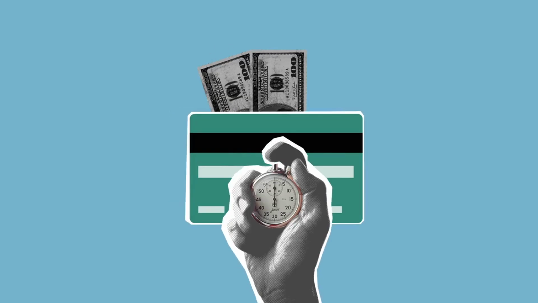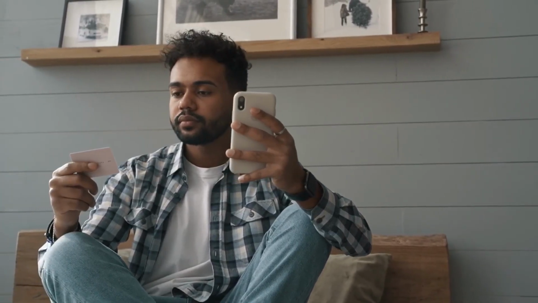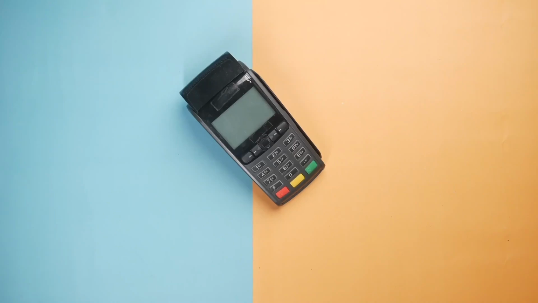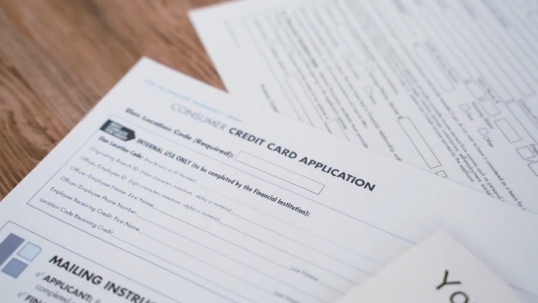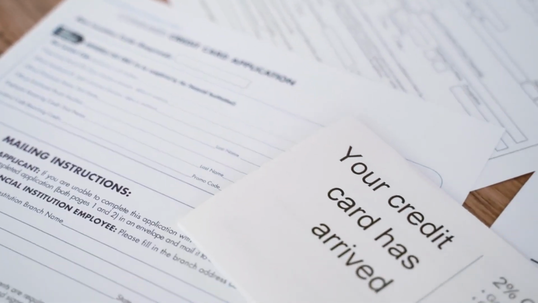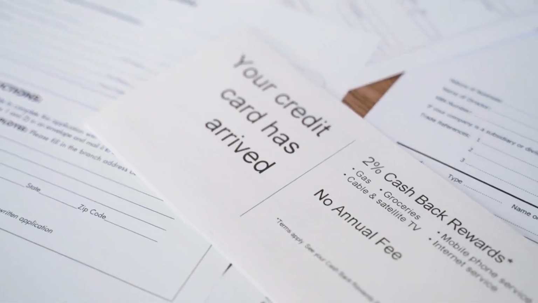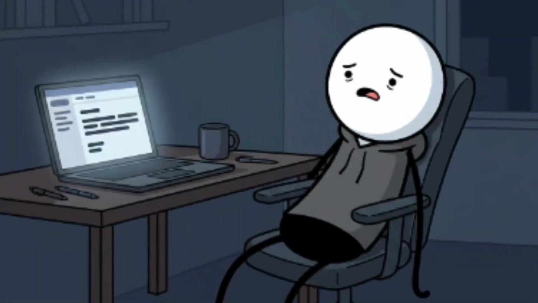Now here's where it gets interesting. Sometimes the balance is already added, but it still does not show. This is usually a display or sync issue. Your account might need a refresh or re-login. So log out, wait a few seconds, and log back in. In many cases, the balance suddenly appears.